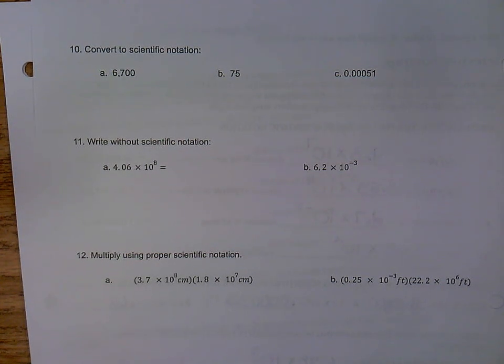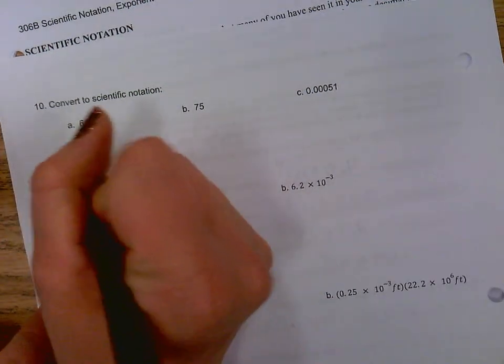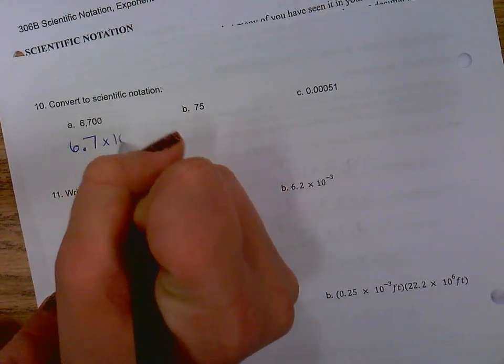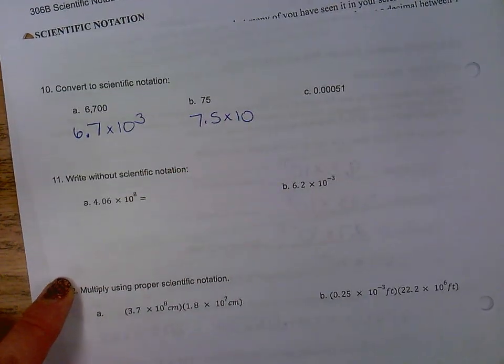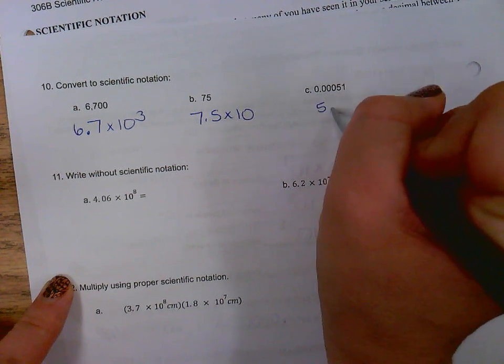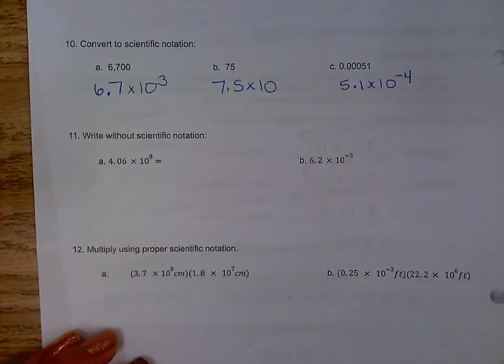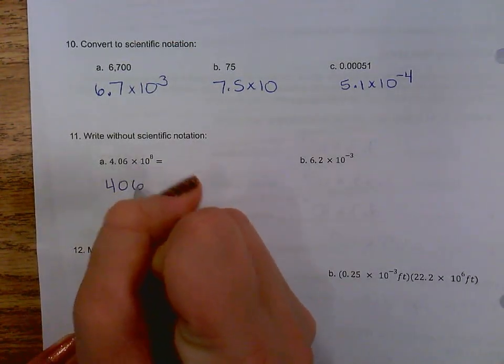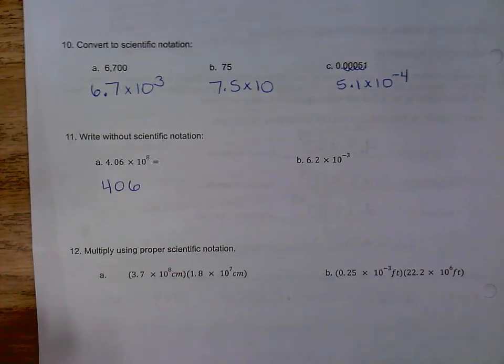So first, oh, you know what? For the sake of my video here, this one should have been 6.7. Can you check the go over 7.5 times 10 to the first? And 5.1 times 10 to the negative 4. Do we do okay on those? And then 1, 2, 3, 4. When I slide, right, if I'm starting here, 1, 2, 3, 4 to get there, right? Not to the other 0.